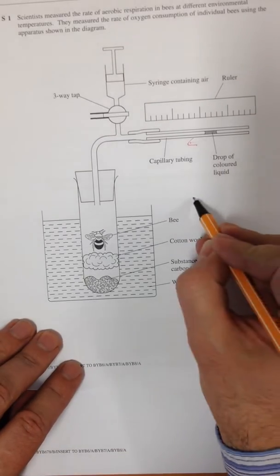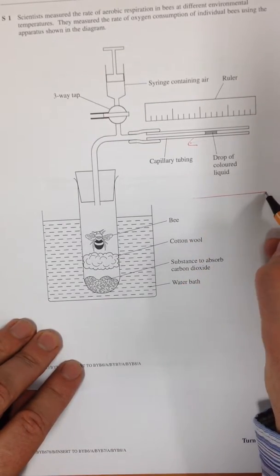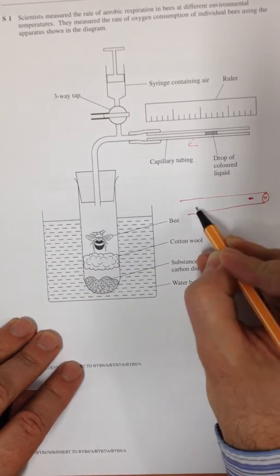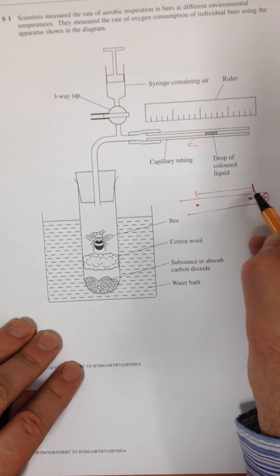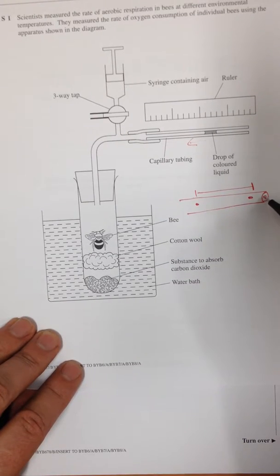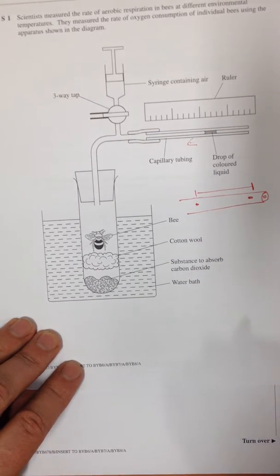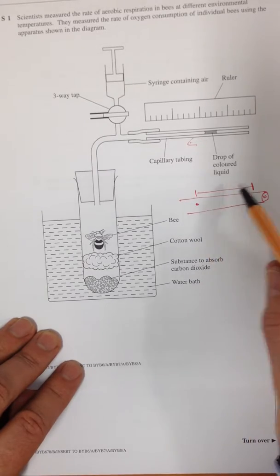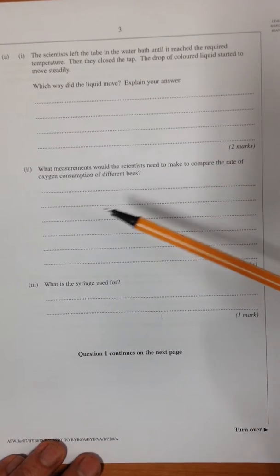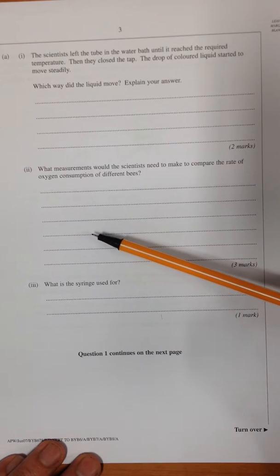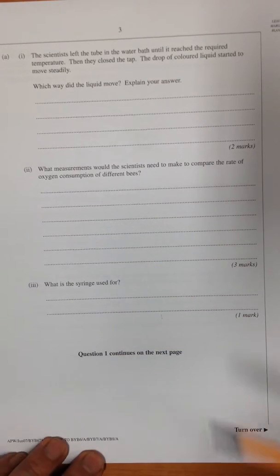So, measurements. We need to know the distance moved along the capillary tubing of the bubble. We need to know the distance moved. We need to know the diameter of the internal bore. So the diameter or the internal diameter of the tube, and we need to know the time taken, and we need to know the mass of the bee. So, distance moved by drop, internal diameter of tube, time taken, and mass of animal.